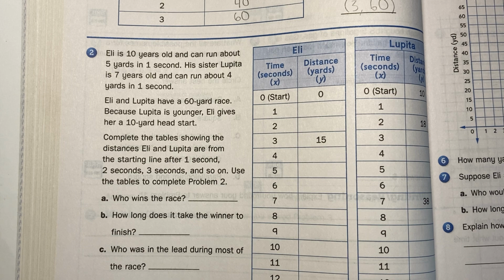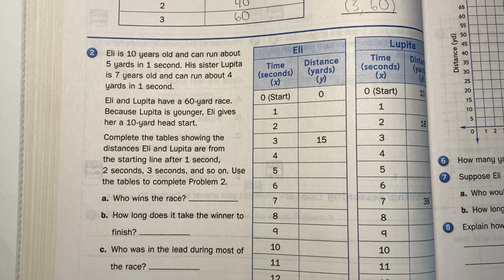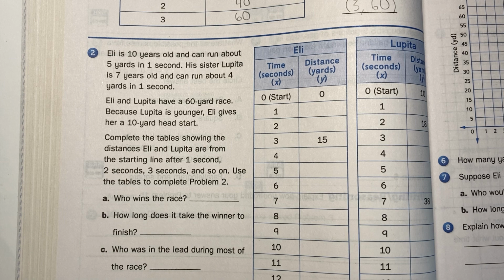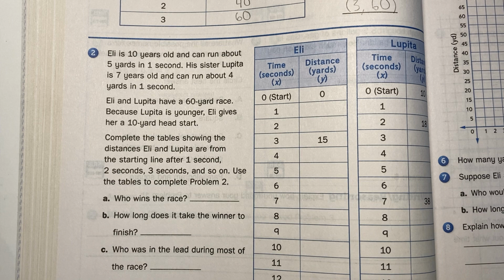Complete the table showing the distances Eli and Lupita are from the starting line after 1 second, 2 seconds, 3 seconds, and so on. Use the tables to complete problem 2. And they're going to give us a number of questions here. Who wins the race? How long does it take for them to finish, etc.